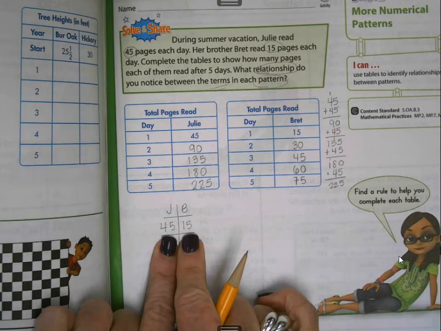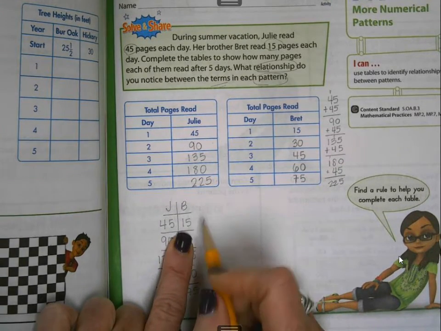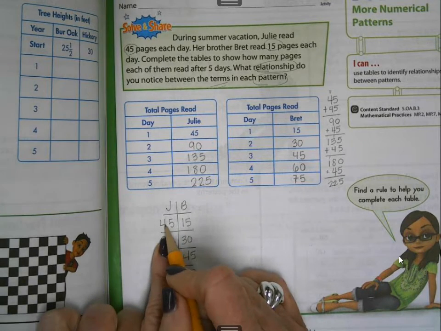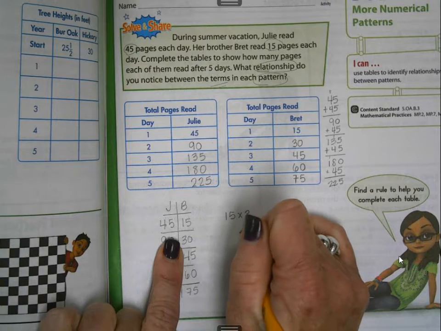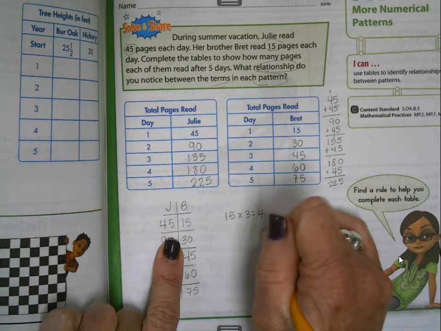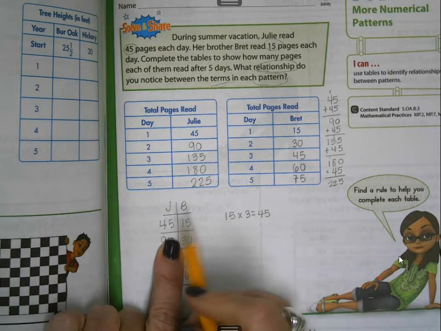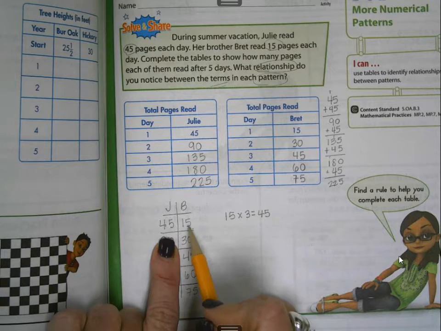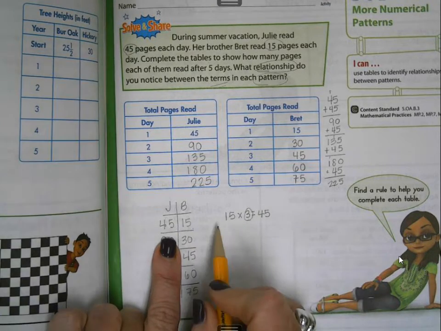So I'm looking right here, and I noticed something is going on. If Brett read 15 and Julie read 45, I know by counting by 15 that 15 times 3 is 45. So what I see is that Julie read 3 times as many pages as Brett, at least for day 1.